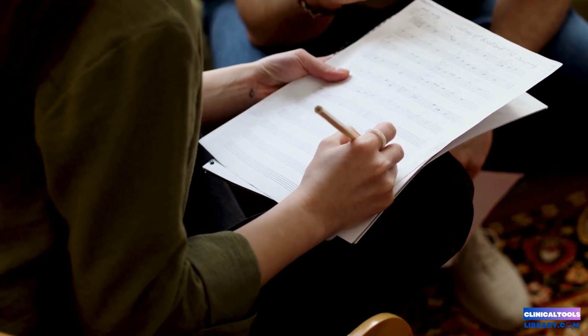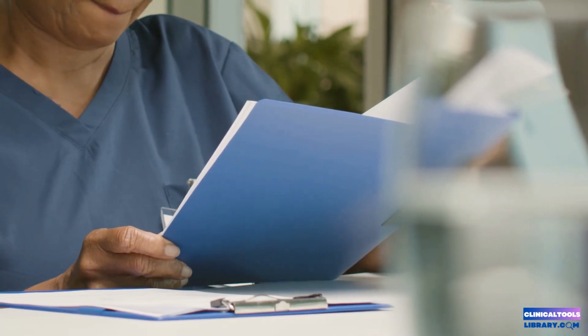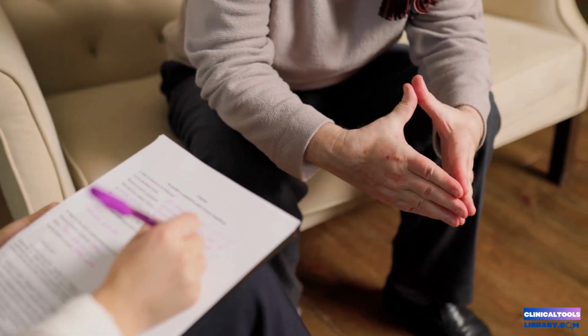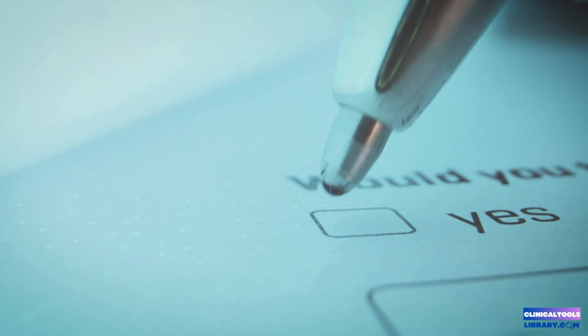Administration begins with the examiner showing the test stimulus and then presenting multiple choice options, from which the examinee selects the correct answer. Scoring involves tallying the number of correct responses to derive raw scores. These raw scores are then converted into standardized scores based on normative data that account for age.